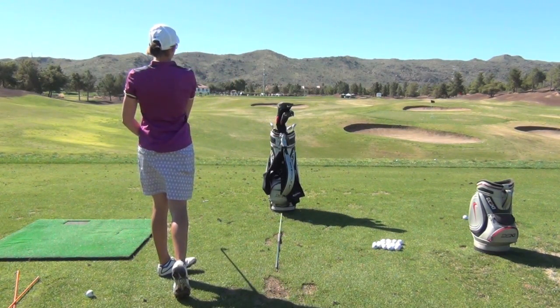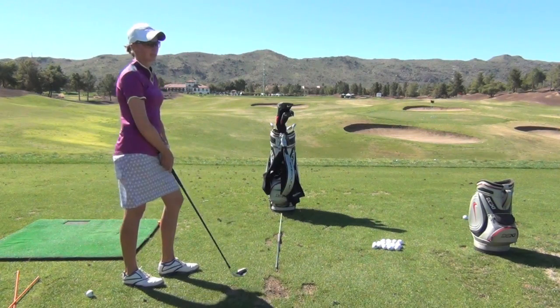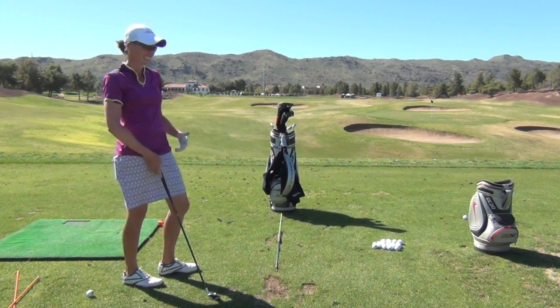Yeah, so the face starts it to the right, the path curves it, right? Actually, you probably want to curve it a bit more, but there's a bit of wind coming, right?